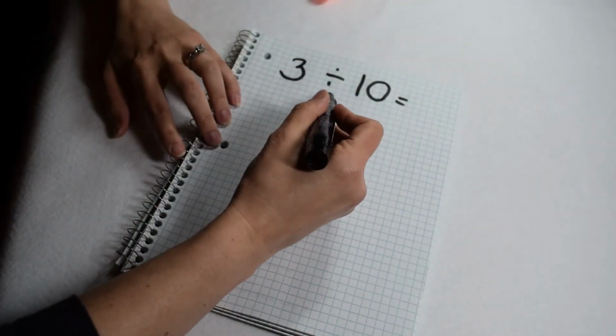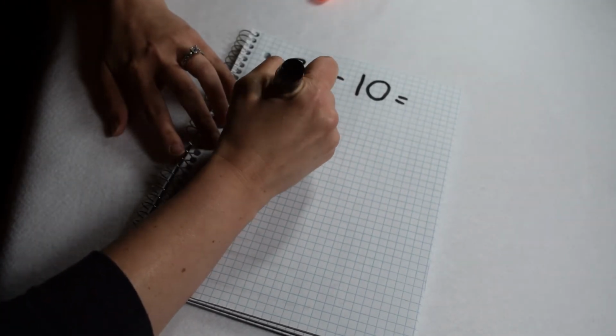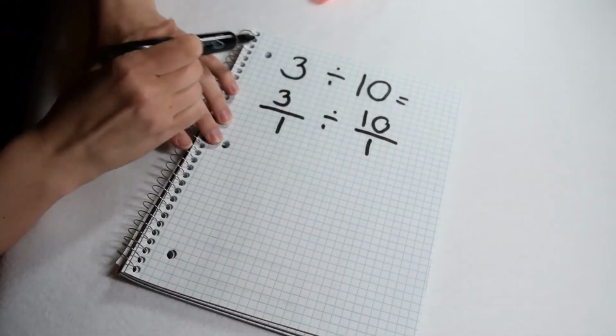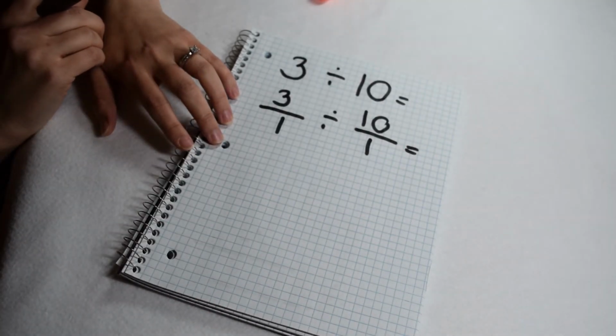We're going to solve 3 divided by 10 by using what we know about dividing fractions. The first thing we need to do is make both our whole numbers into fractions by using 1 as our denominator. So 3 becomes 3 over 1 and 10 becomes 10 over 1. Now we can follow our rules for dividing fractions.